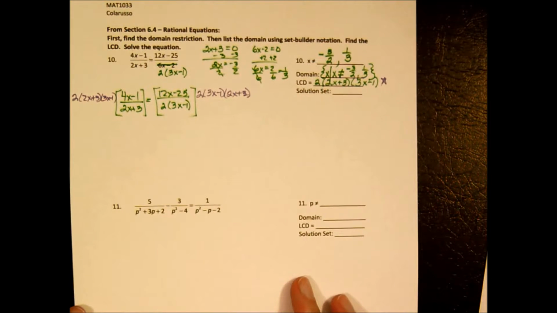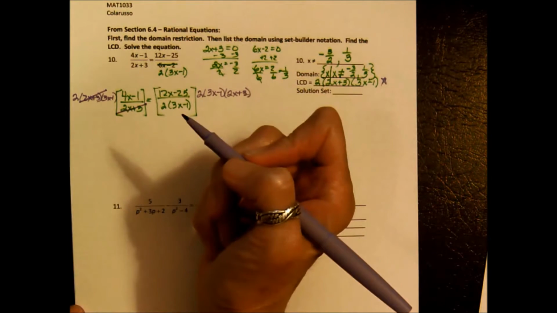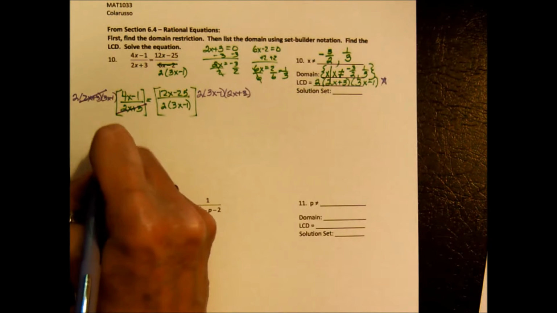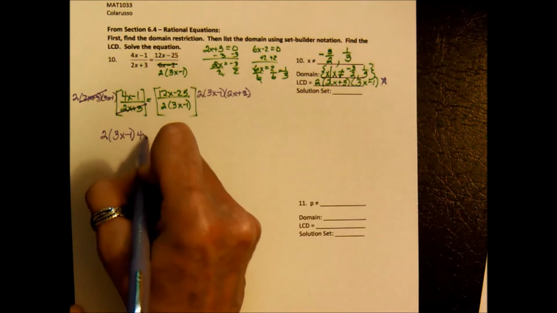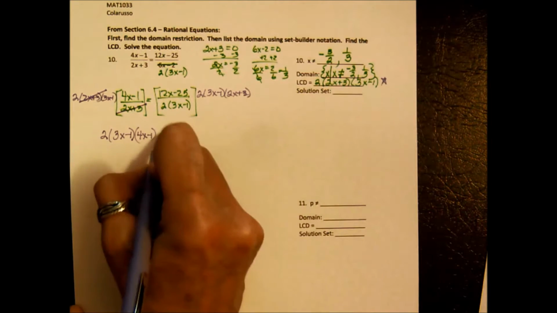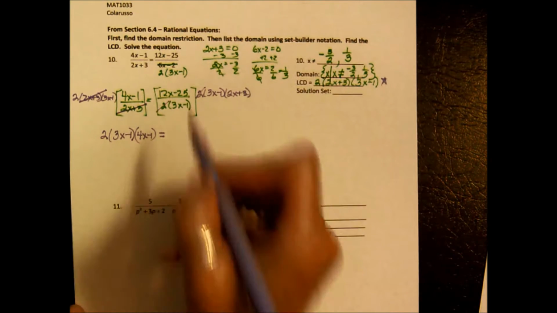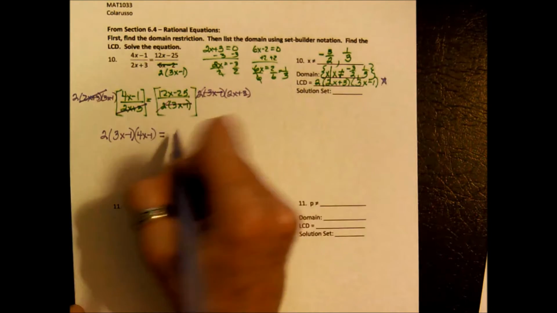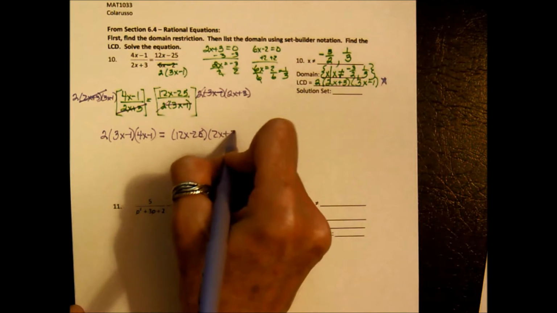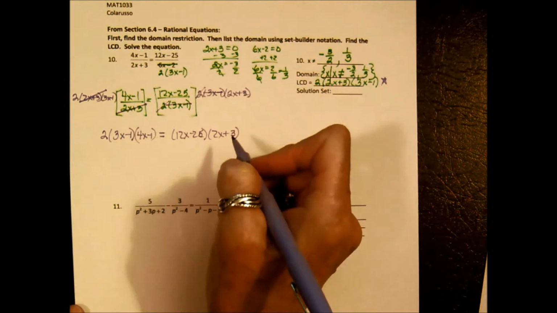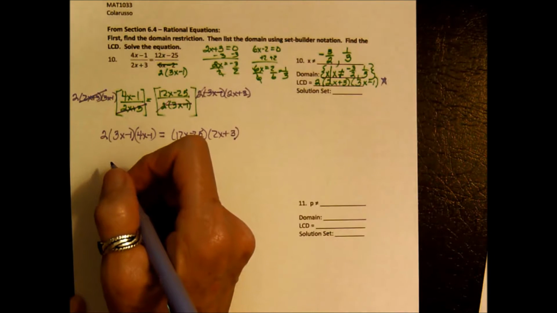2x minus 3 cross cancels 2x minus 3, so what's left here is a 2 times a 3x minus 1 times 4x minus 1. Notice no more denominator. Here, the 2's cross cancel, 3x minus 1, and what's left is 12x minus 25 and 2x plus 3. Now I don't have rational expressions any longer, so I'm just going to go ahead and multiply everything together, combine like terms, and solve for x.